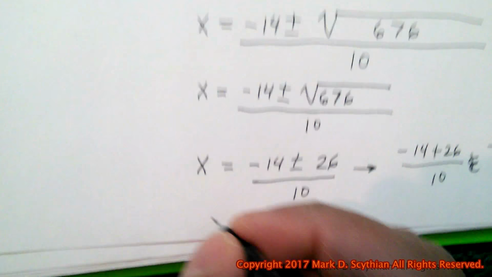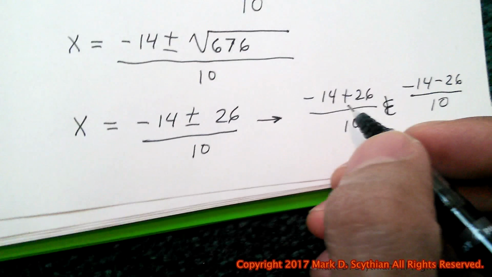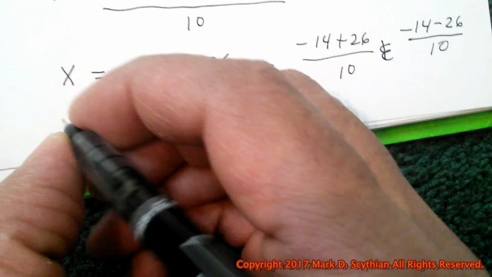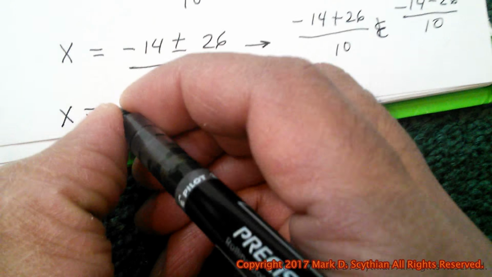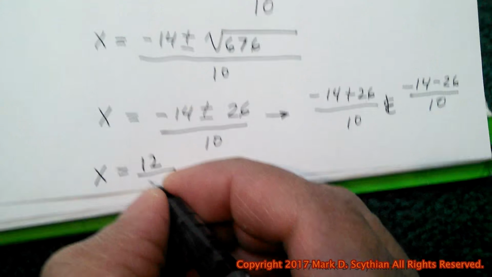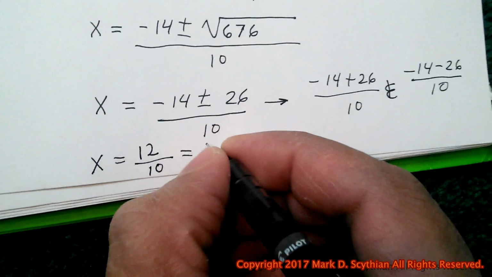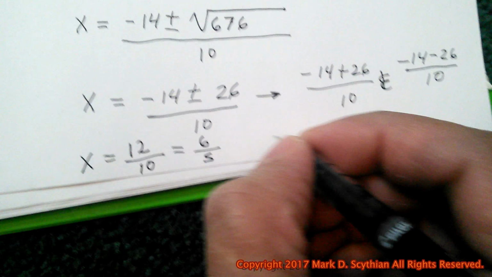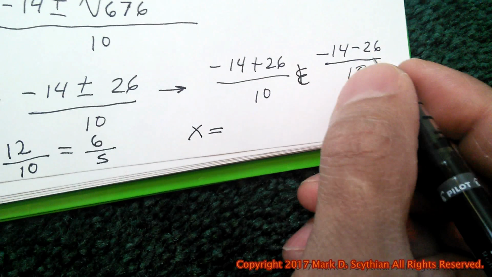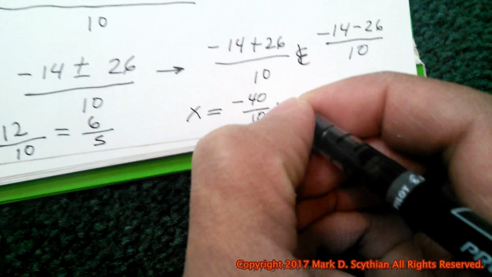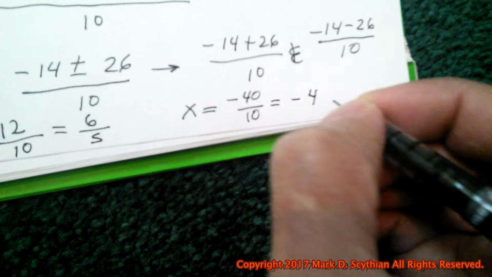Minus 14 plus 26 is positive 12, divided by 10, which reduces to 6 over 5. So that's the first x, and the second x would be minus 14 minus 26, so minus 40 over 10. The second x is equal to minus 4.